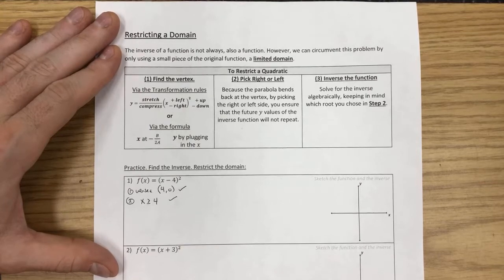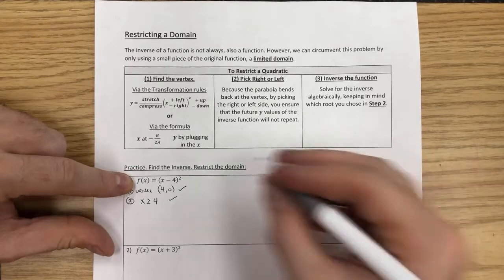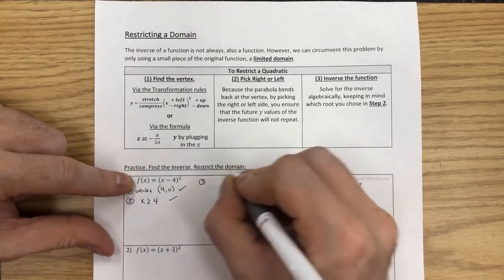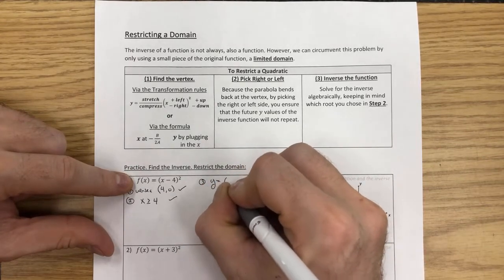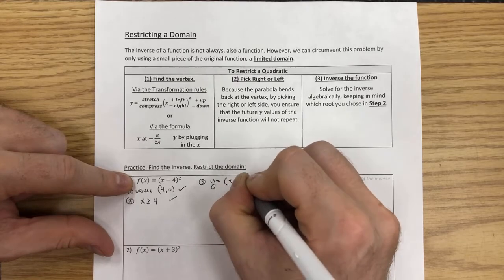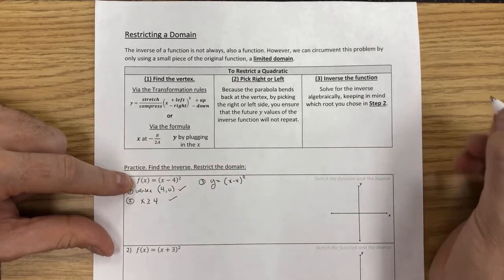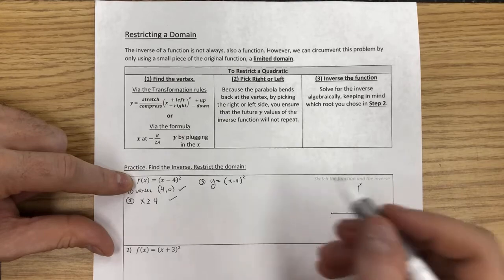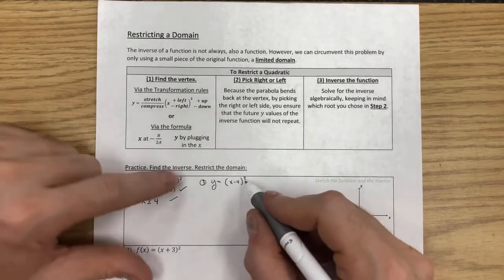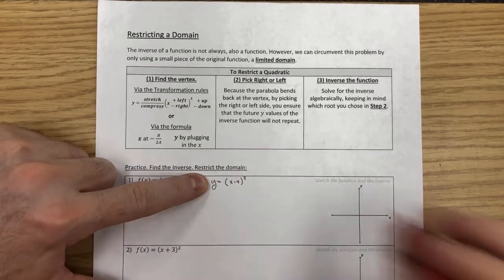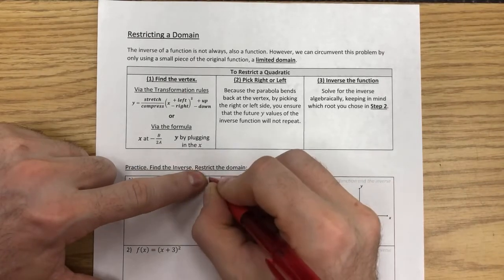The last step is we're going to inverse the function. So we're going to rewrite it right here. Step 3. I know that is going to be y equals x minus 4 squared. And I'm going to solve for x, which means I need to do a couple things. We are going to, at first, square root both sides.